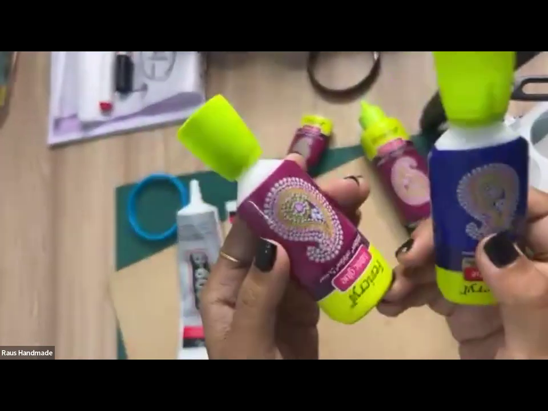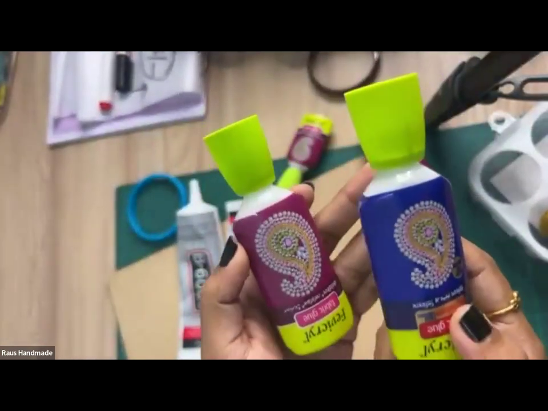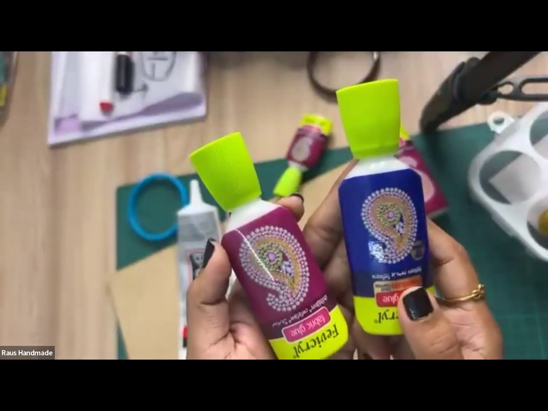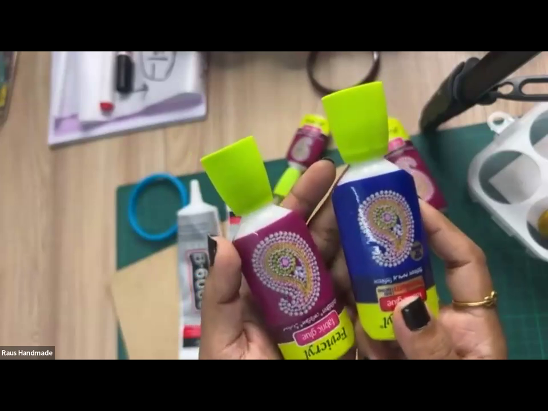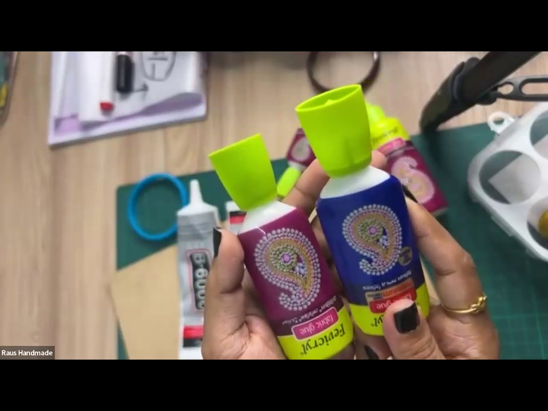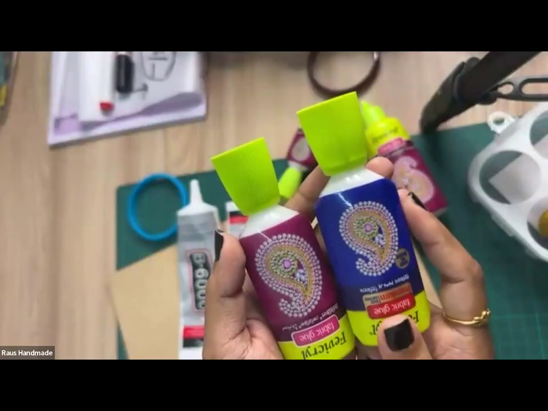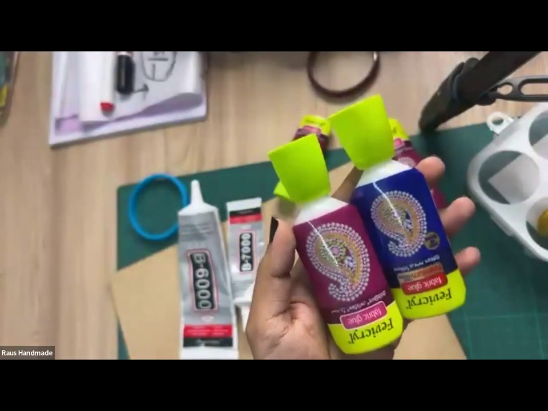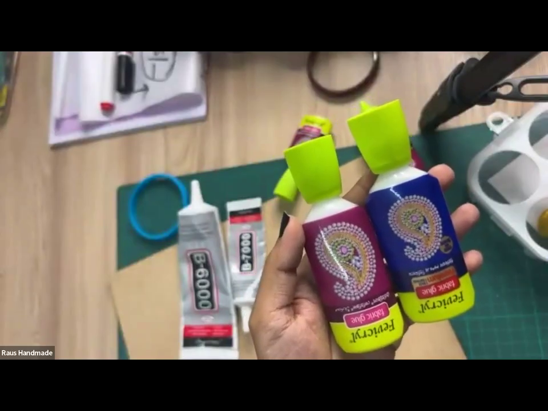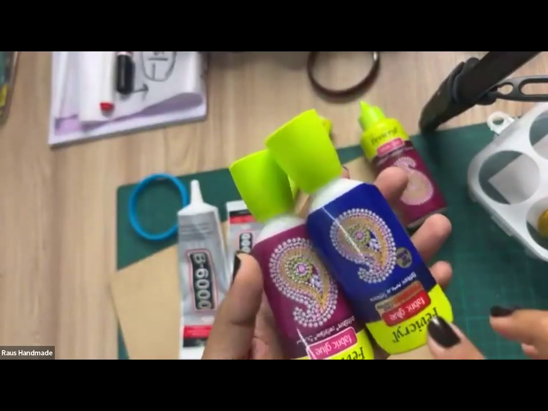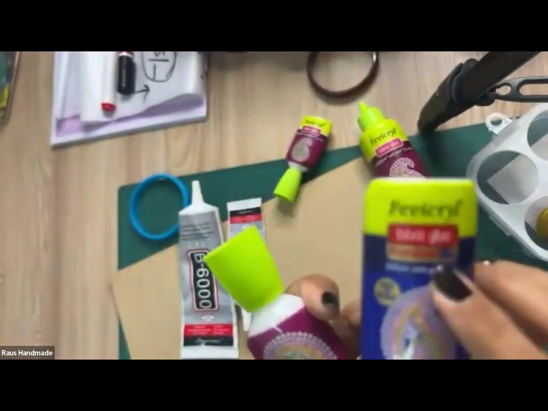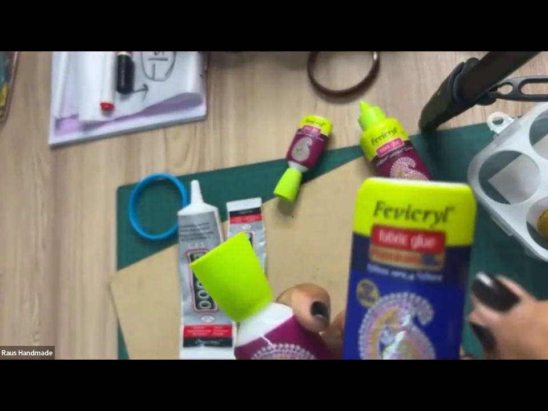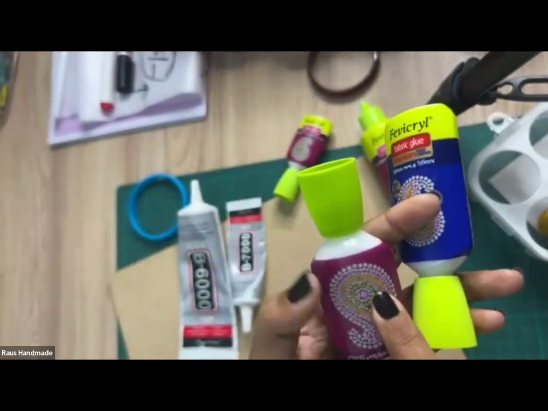Does anyone know about the difference between these two glues? No? No, ma'am. Okay, there is not much difference. It is very similar, but the only difference is that since it is a premium glue, it will dry faster than this glue.